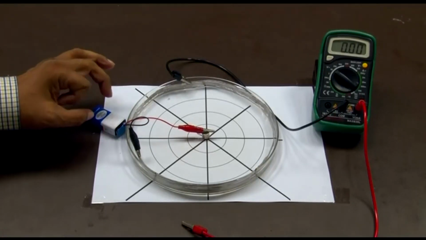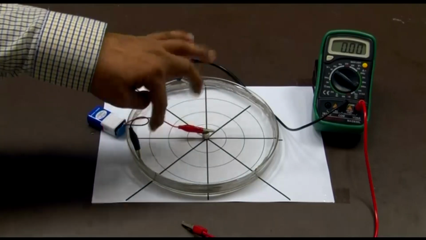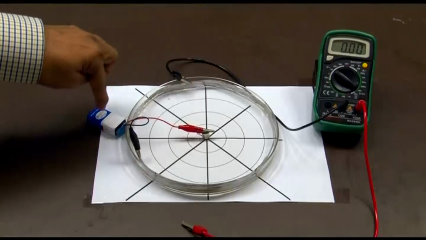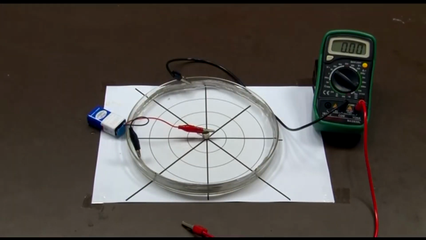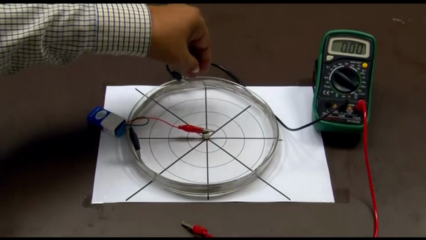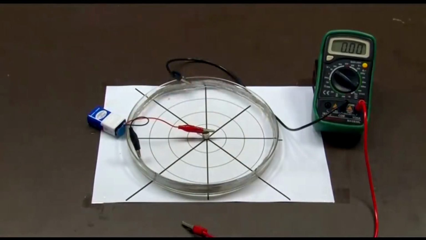Since the battery produces a fixed potential difference, the potential difference between this periphery and the center is governed by this battery.